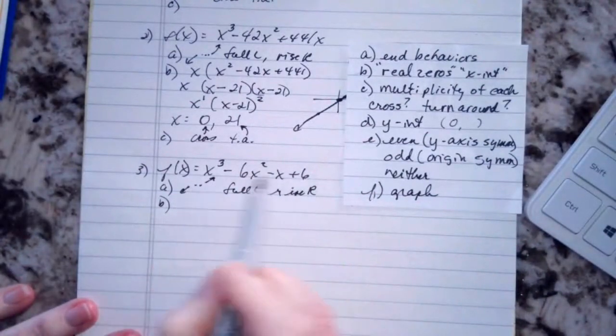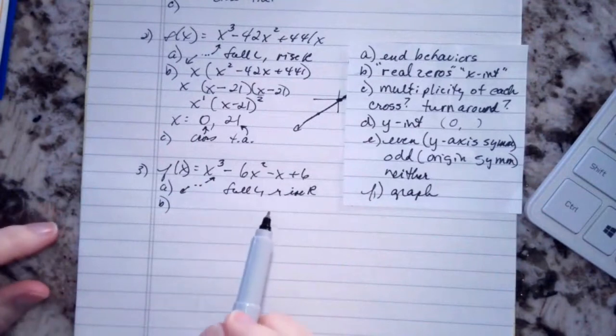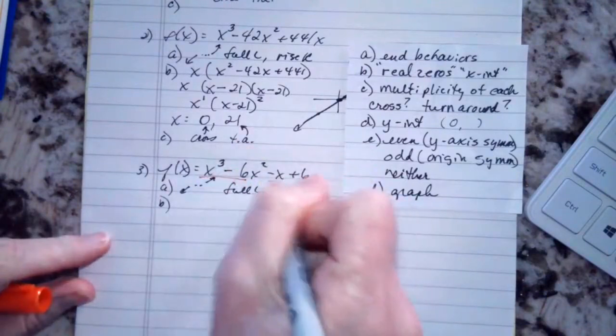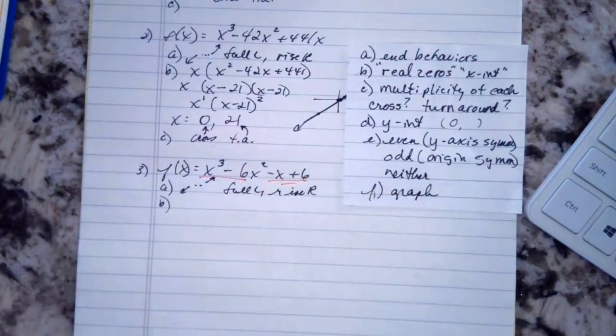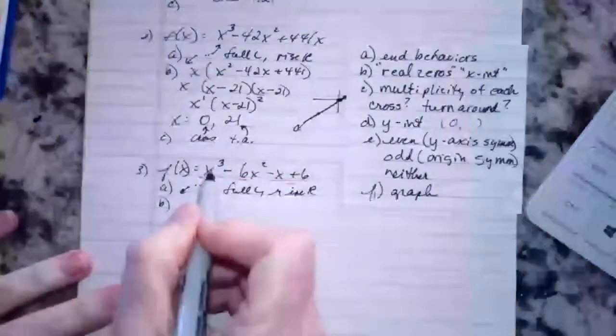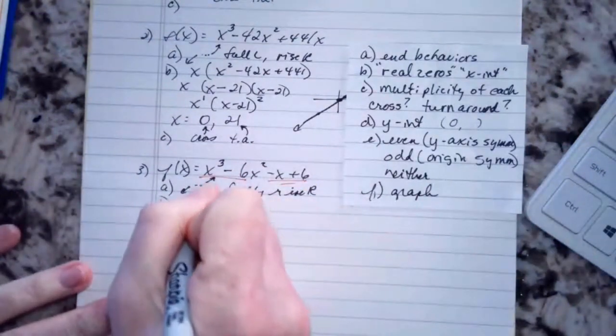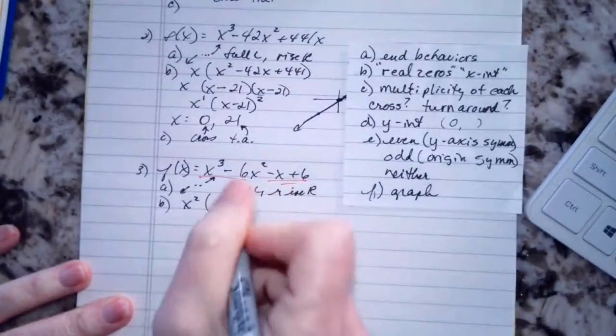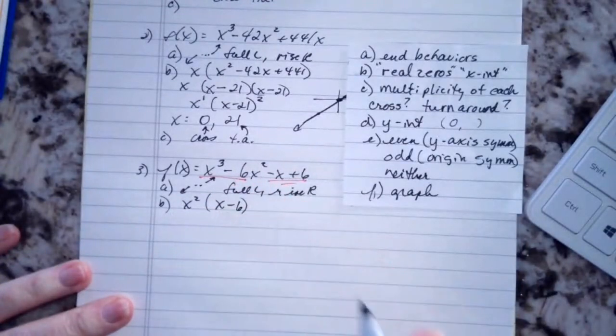Our real zeros, we're going to have to factor this. It's got 4 terms, so I know that's going to be factor by grouping. I'm going to look at those 2, then I'm going to look at those 2. Let's play that game one more time. X cubed and 6x squared have x squared in common. When I factor out an x squared, I'm going to get x minus 6.